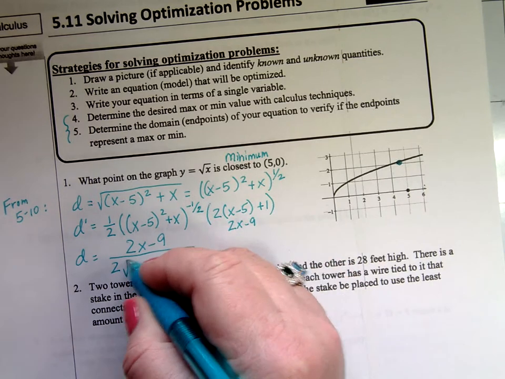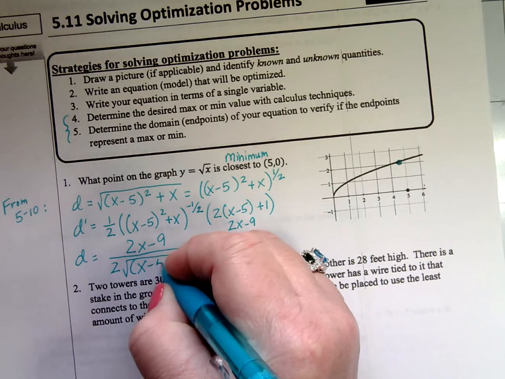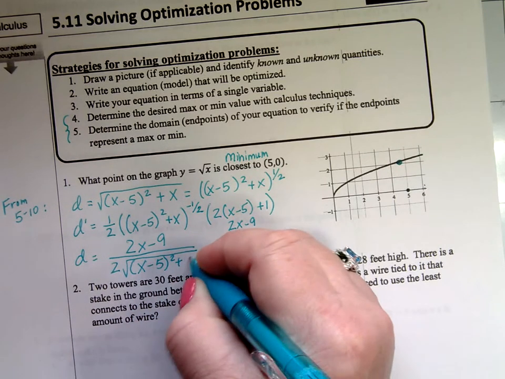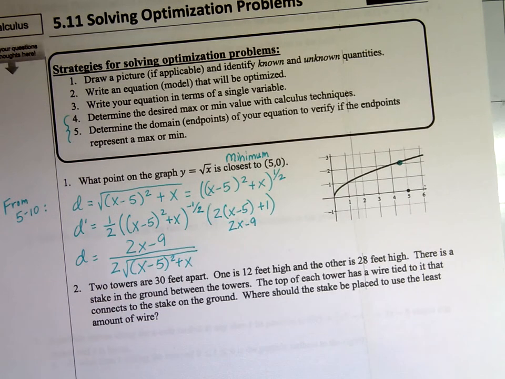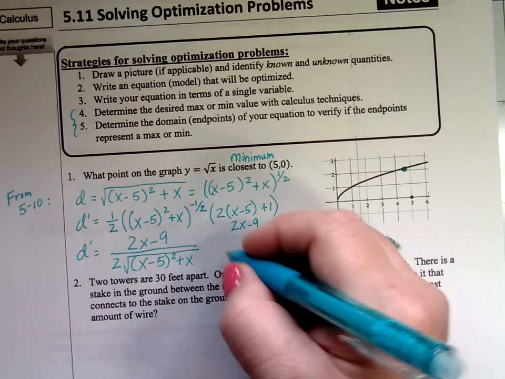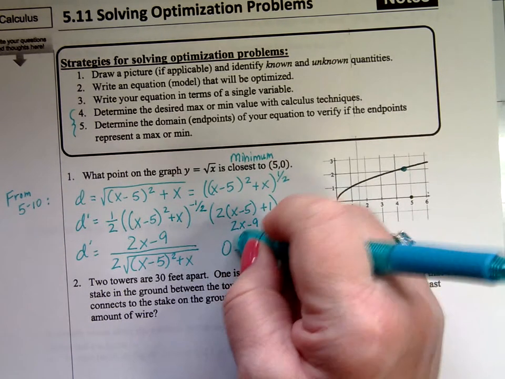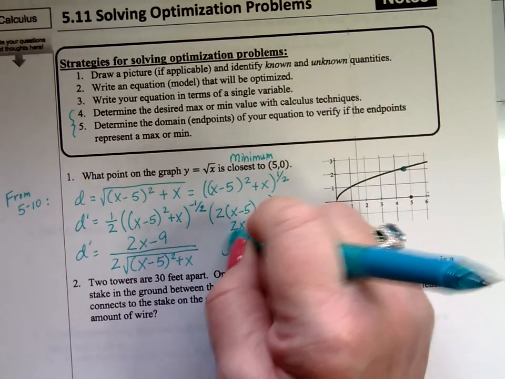And in your denominator, you have this 2 from the 1/2, and you have this old crazy square root thing. Now you can write it as a square root, you can write it as 1/2 power, whatever you want. X minus 5 squared plus x. And that's what it looks like. That's what your derivative comes out to be. And you're like, holy moly, that's a crazy derivative. But what I want to do is take that derivative and set it equal to 0. So if I take it equal to 0, 0 equals, maybe I'll do it from the back end here so I don't have to rewrite it since I don't have a lot of space.